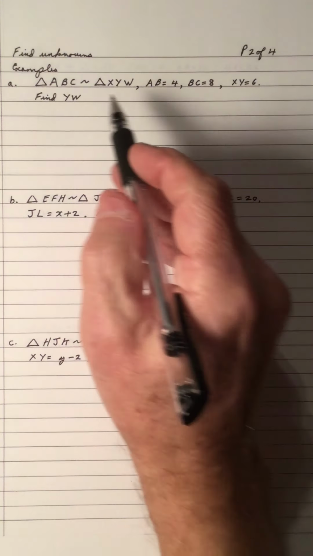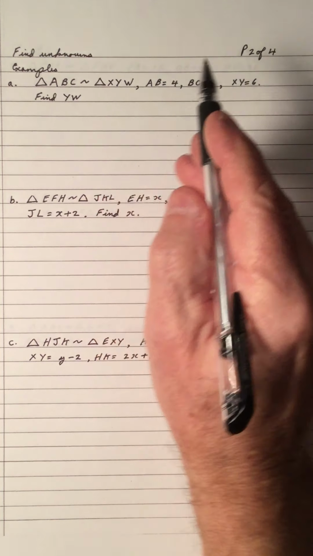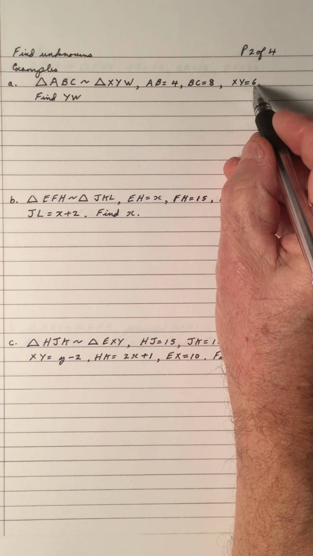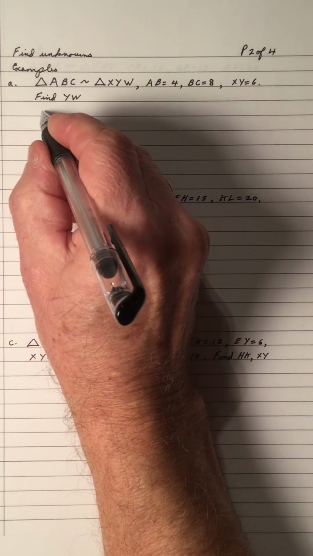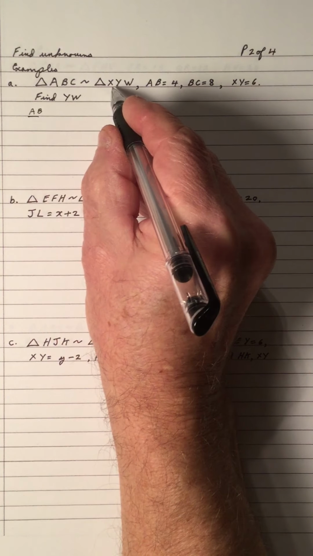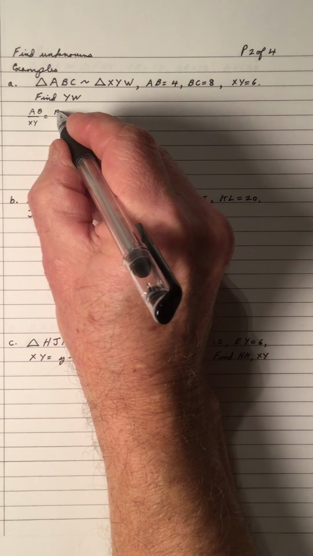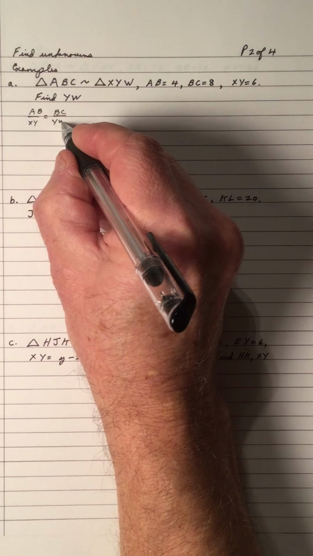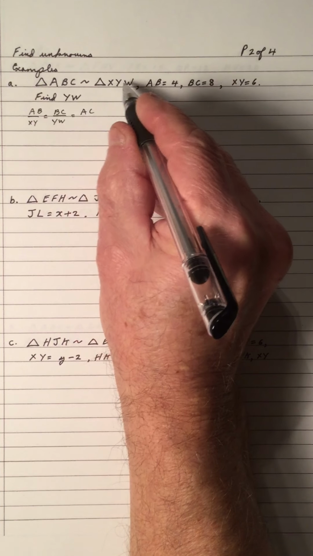Let's do some examples. Triangle ABC is similar to triangle XYW, where AB is 4, BC is 8, and XY is 6. So we know we have similar triangles, so we set up a proportion. AB goes with XY, BC goes with YW, and AC goes with XW.